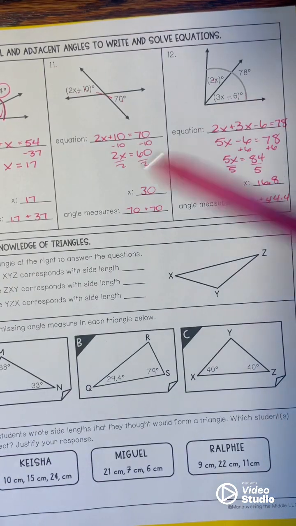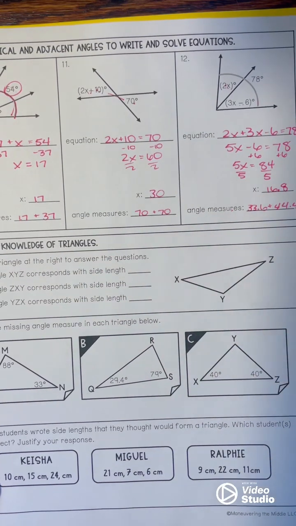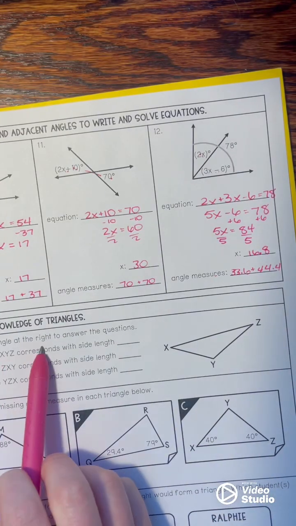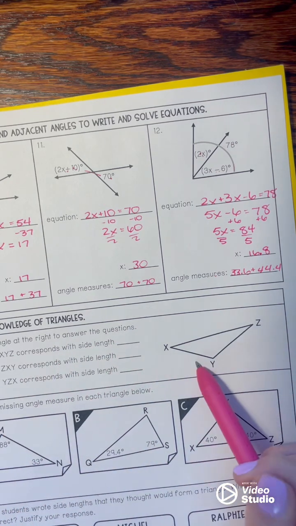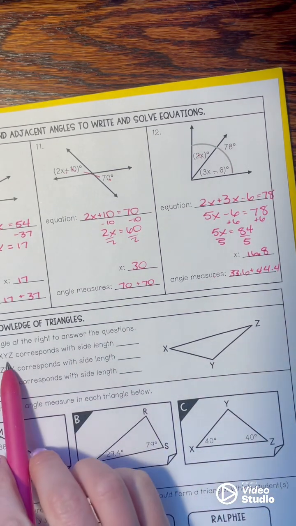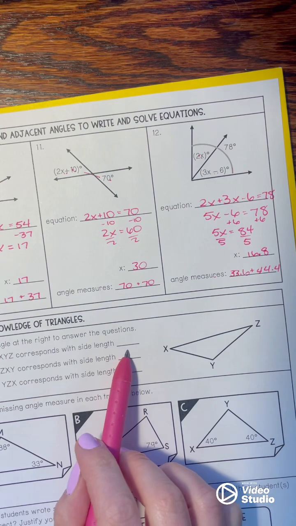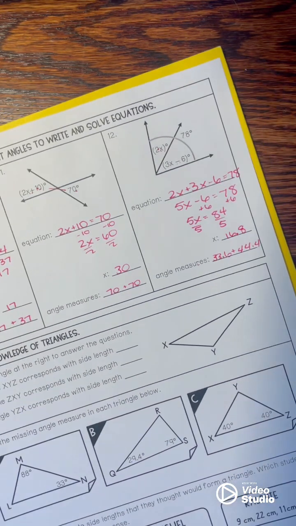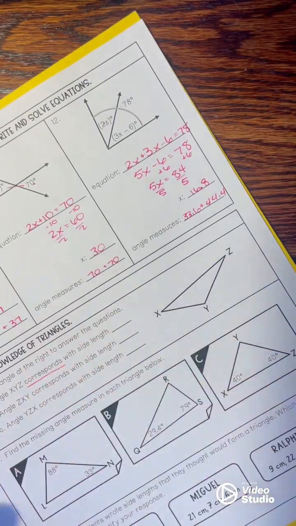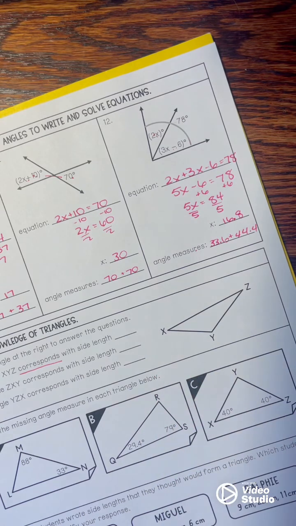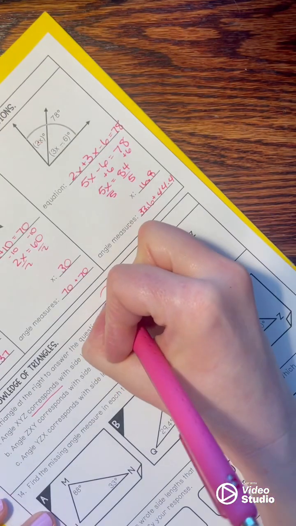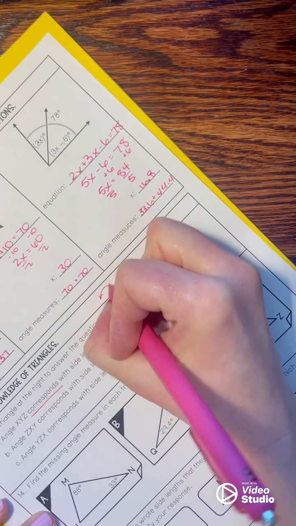Next section, I can apply knowledge of triangles. Yes, you can, queen. All right, so use the triangle at the right to answer the questions. Amazing. Okay, angle XYZ corresponds with side length. Oh, okay, so corresponds, this term is very important to know for the test. So corresponds literally means to communicate, like back and forth. Okay, so I'll even do a little picture, just back and forth.